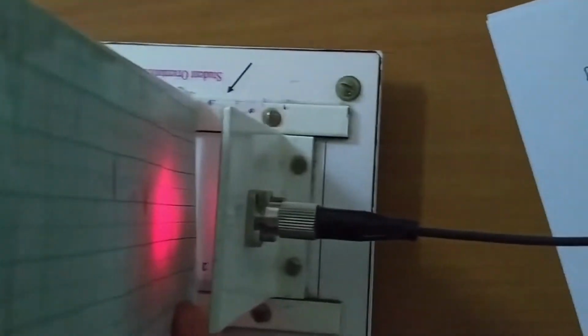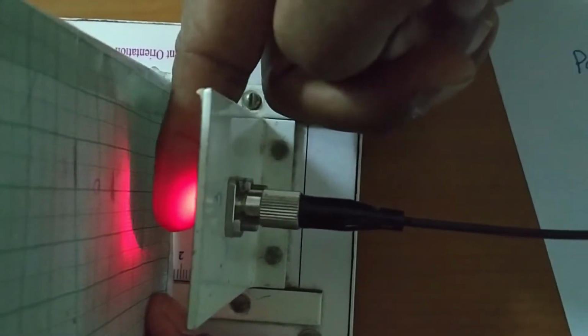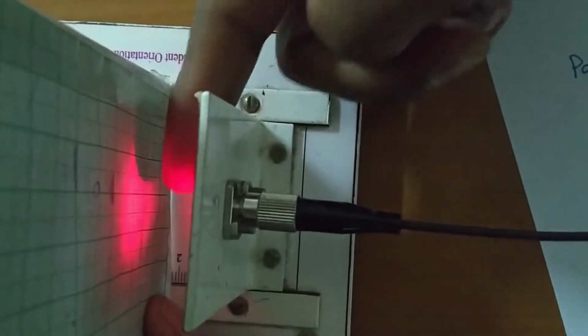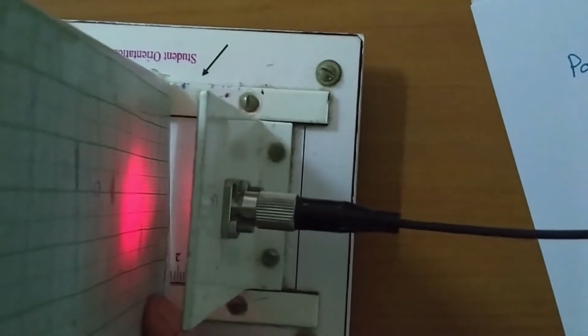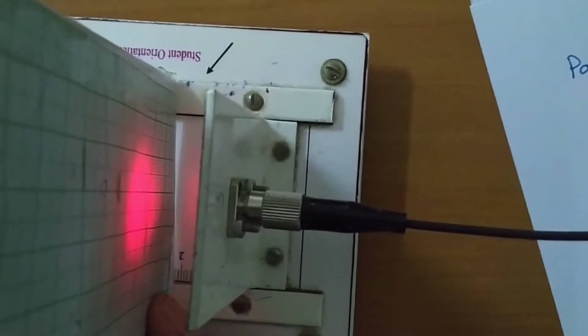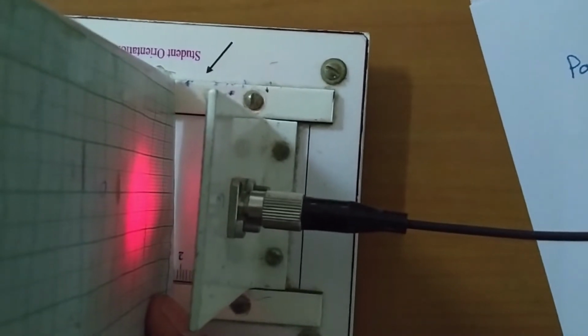The circular spot diameter from here to here, if I measure closely, comes to around 23 mm.